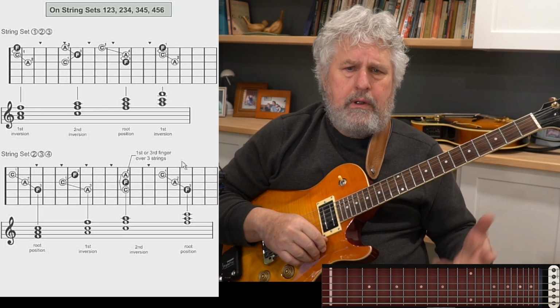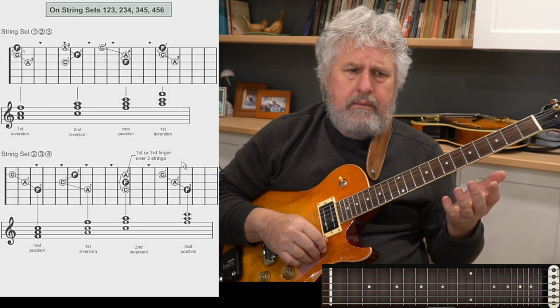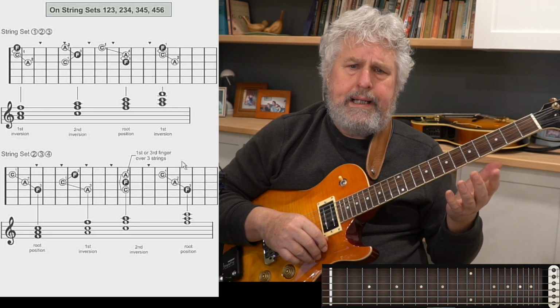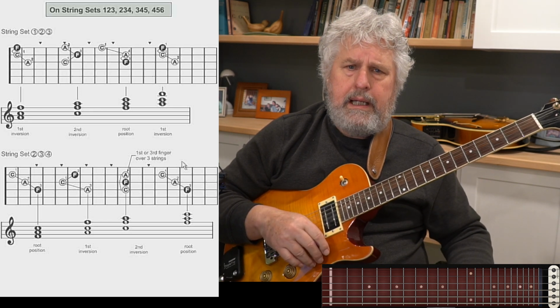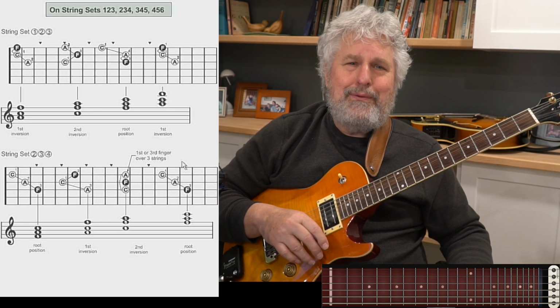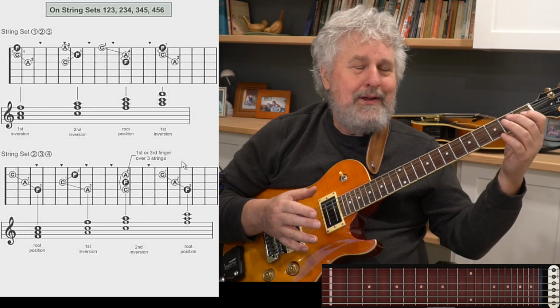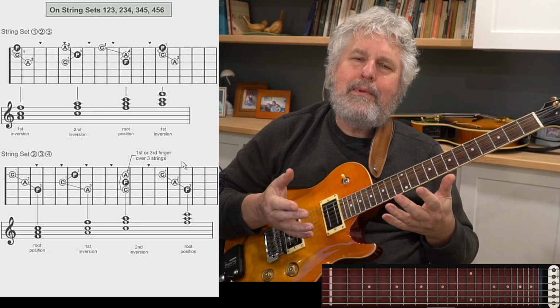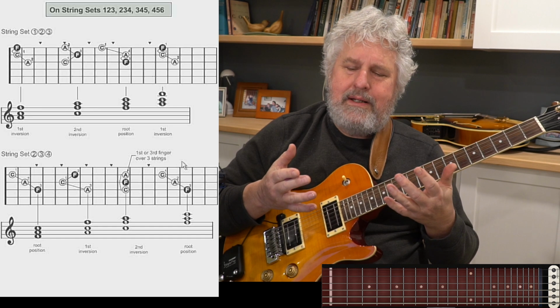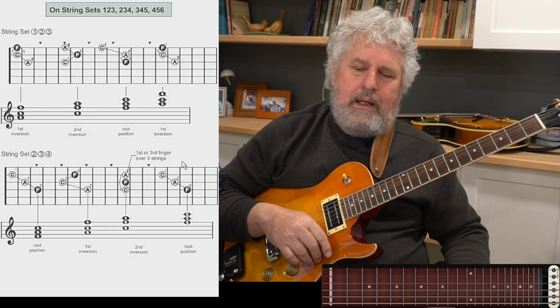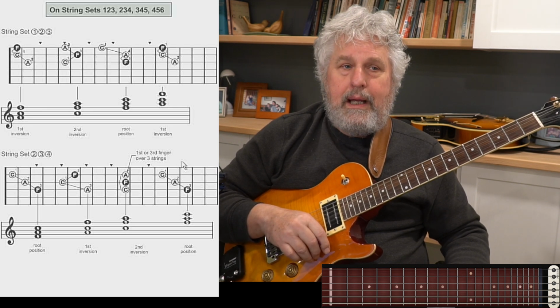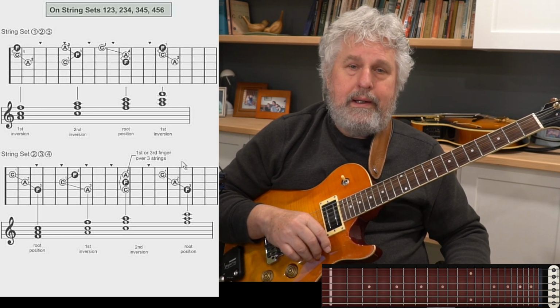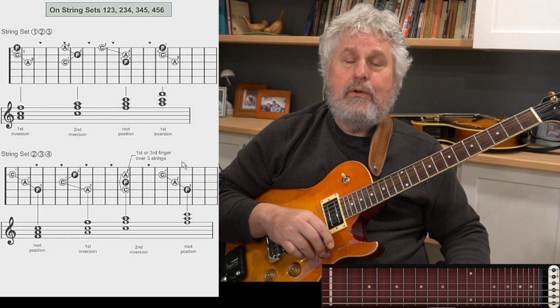And if you're just drawn into lick heaven, it's not going to get you through the gates of guitar playing. You're going to have to be as proficient at playing and understanding chords as you are at being able to play quick and articulate single note lines.